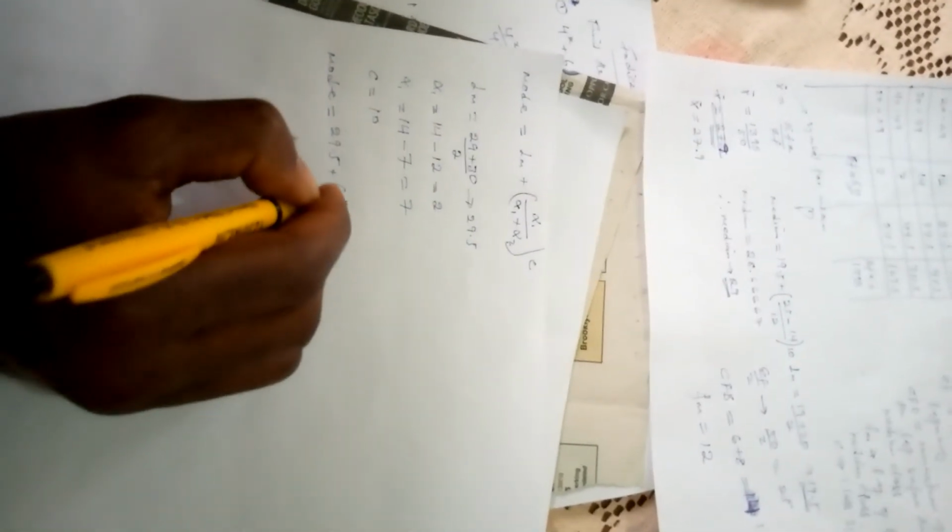So we now just substitute everything. We have mode is equal to LM, that is the lower class boundary of the modal class, and that is 29.5 plus alpha 1, which is 2, all over alpha 2, which is 7, times the class size, which is 10.